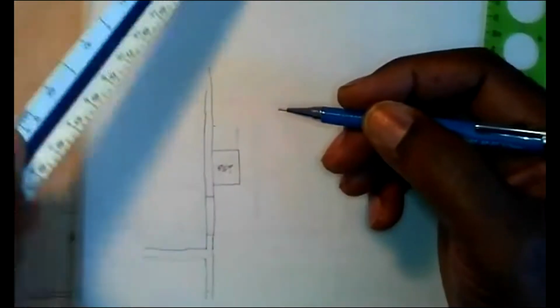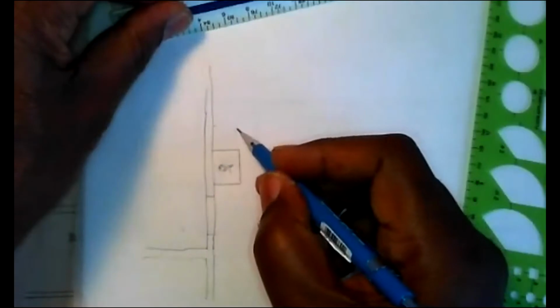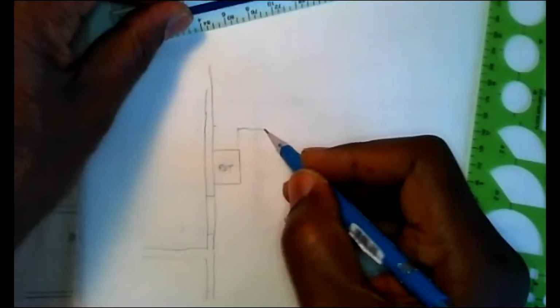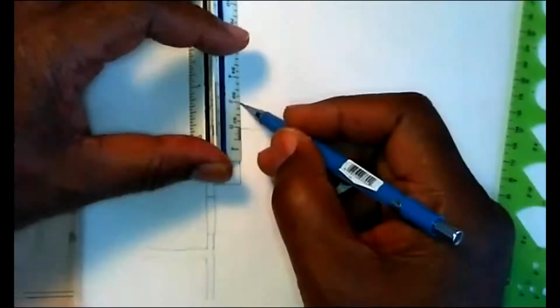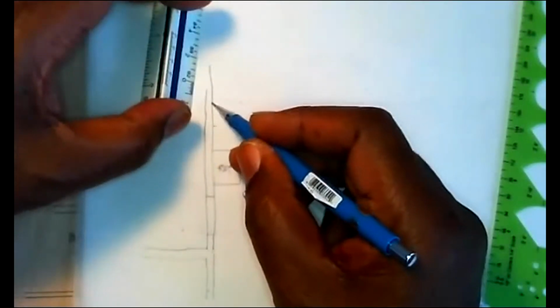Okay, and then we're gonna turn the corner. And then the depth of the countertop is 2 feet.